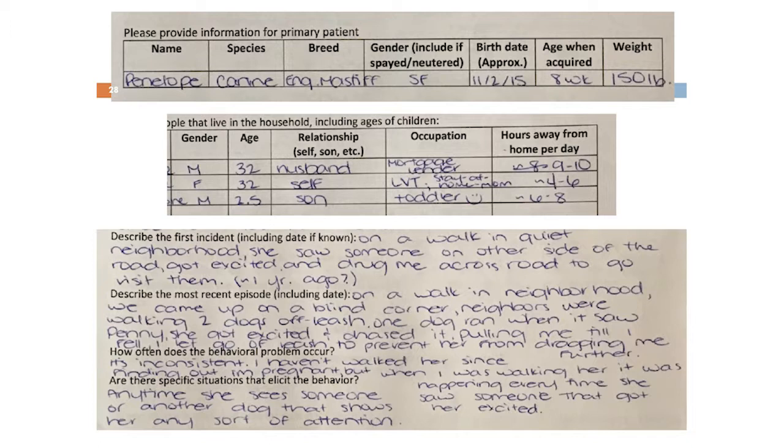In a walk in the neighborhood, we came upon a blind corner, so it tells me that we have environmental triggers that the owner doesn't know how to avoid yet, or at least didn't at the time of this happening, but this was the most recent episode, one of the ones that led them to come in. Owners were walking dogs off leash. Another red flag for the neighborhood. So I'm getting some of my physical environment even reading through. One dog ran when it saw Penny. She got excited, chased, pulling me down until I let go of the leash to prevent me from dropping it further. I'm no longer walking her since finding out I'm pregnant.